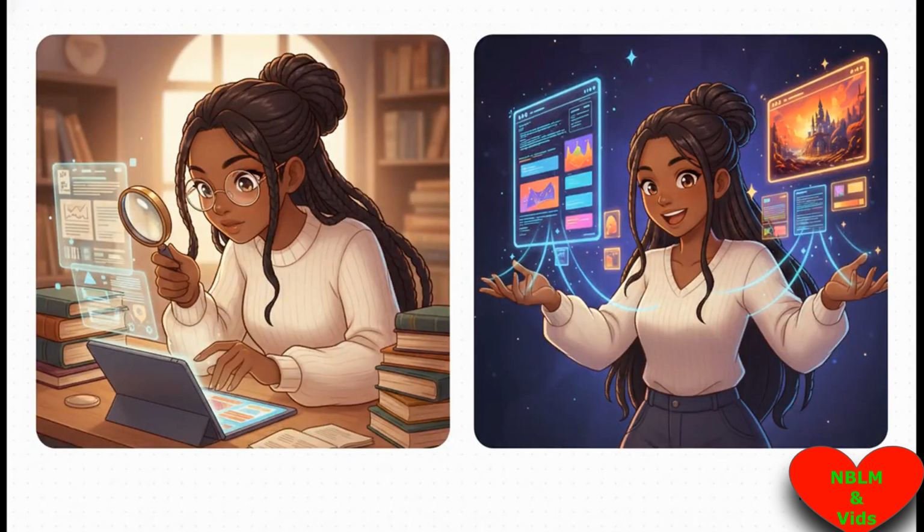Just look at the difference here. On its own, NotebookLM is awesome, right? It's great for analyzing your sources, summarizing things, answering questions. But when you connect it to Gemini, the possibilities just explode. We're talking about combining what you've learned from totally different notebooks, generating images from your notes, and, get this, actually coding entire apps and websites based on your research.